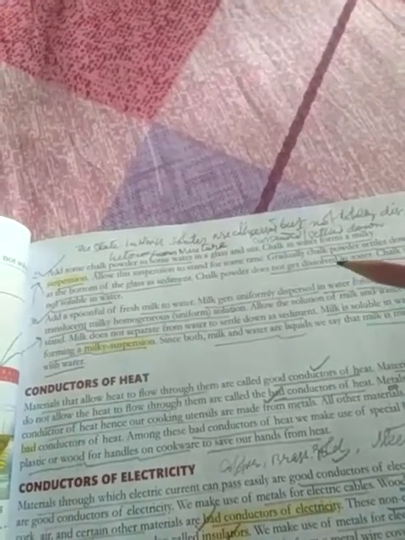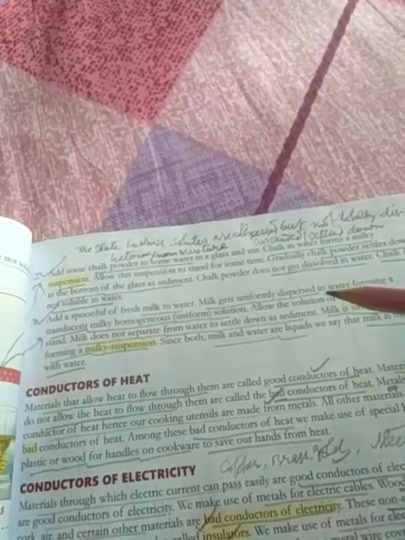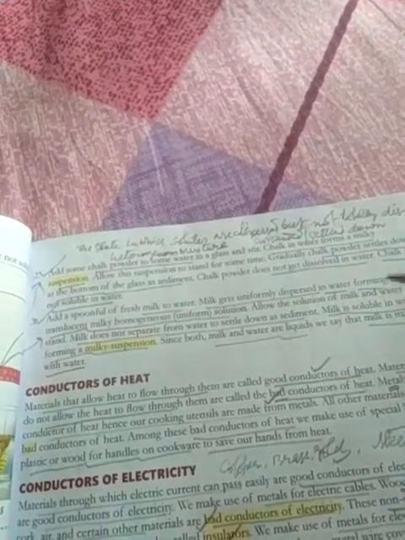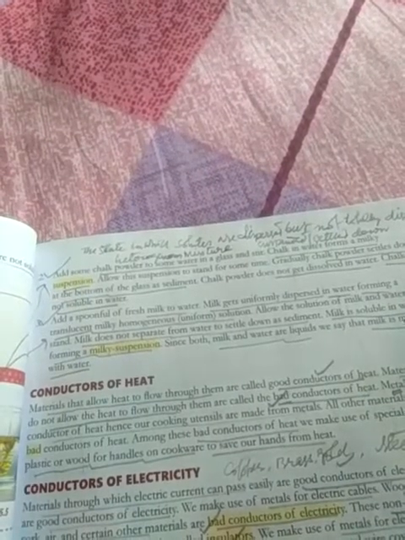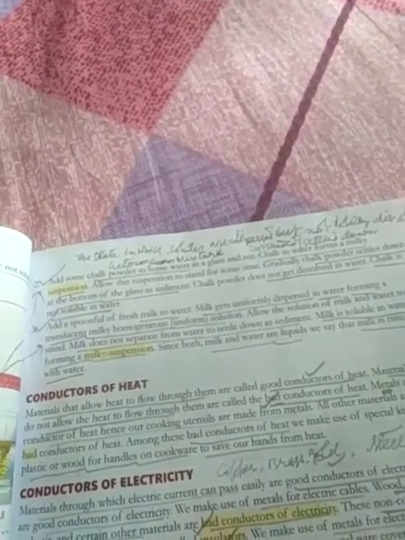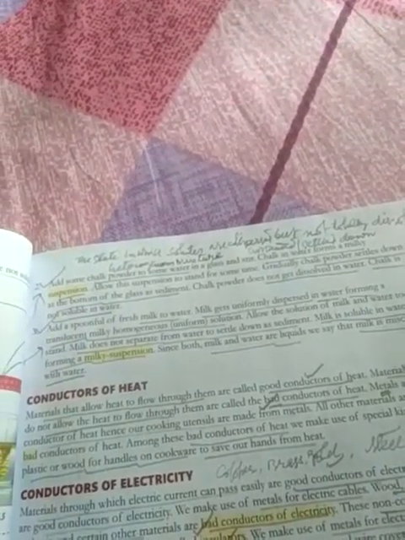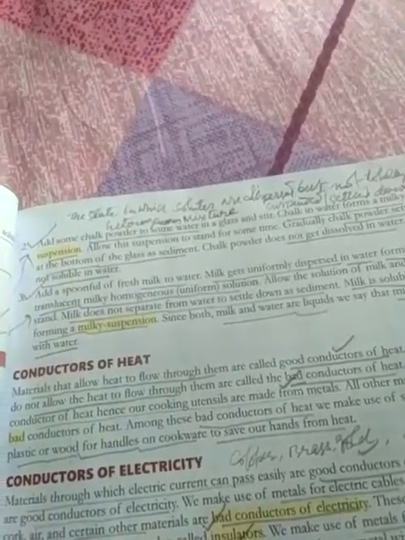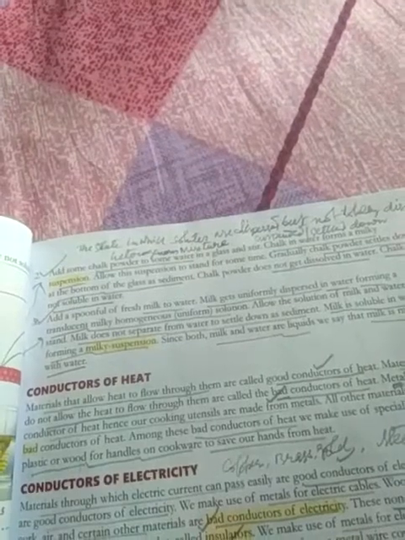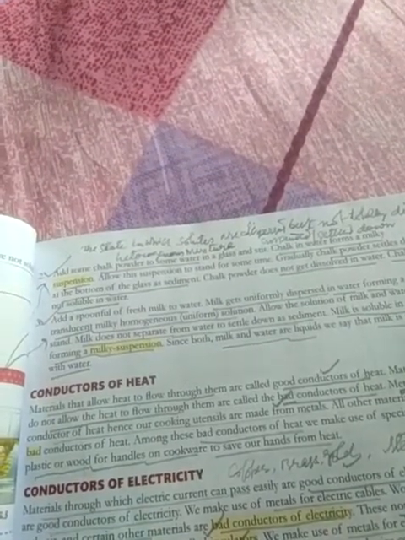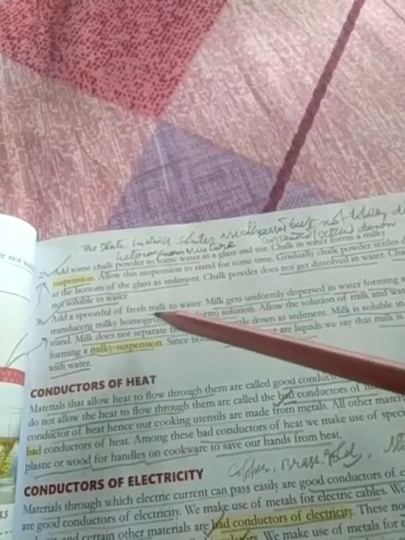Once again I repeat, suspension is a heterogeneous mixture in which the solutes are dispersed, but they are not totally dissolved. They are settled down, or we can say suspended, at the bottom of the mixture. Clear? But a solution is a homogeneous mixture, whereas a suspension is a heterogeneous mixture.